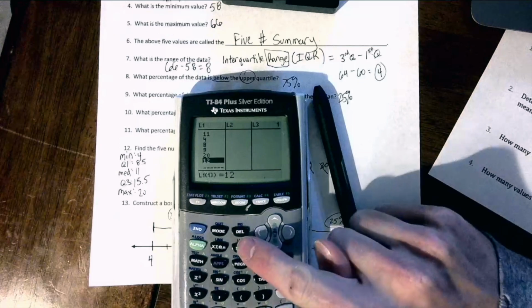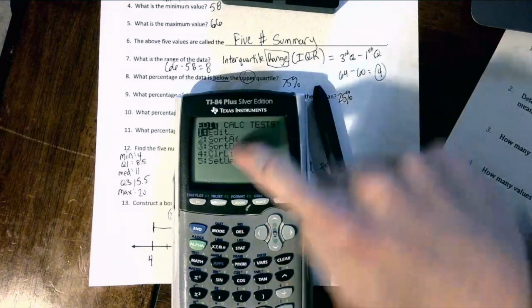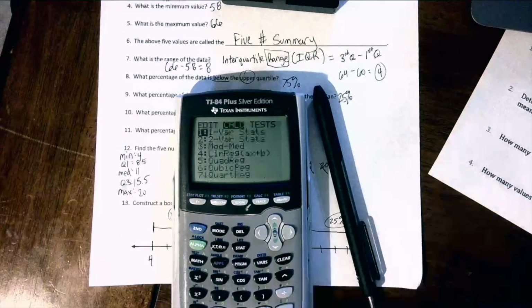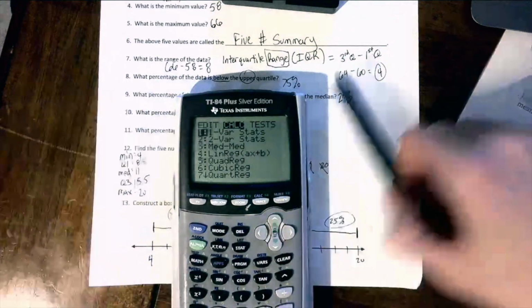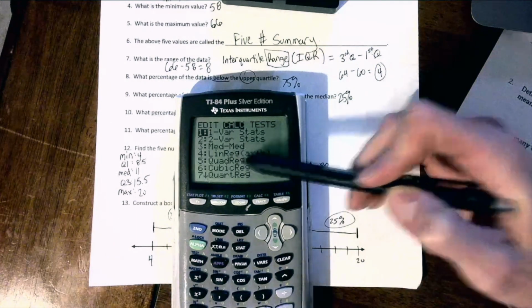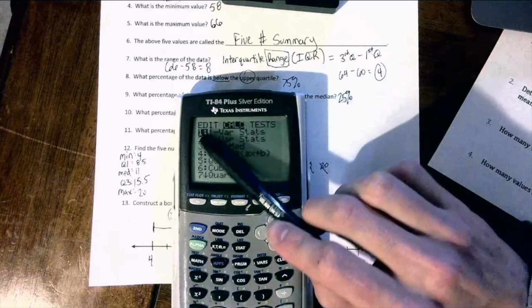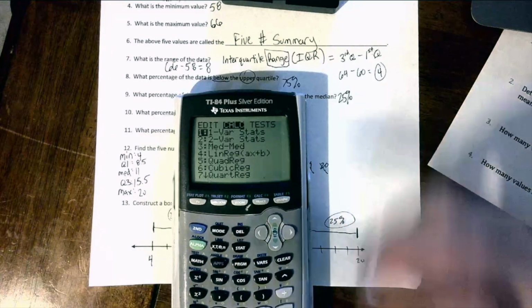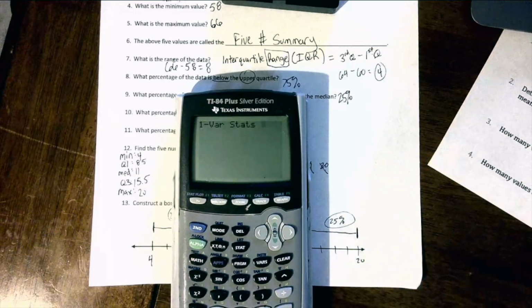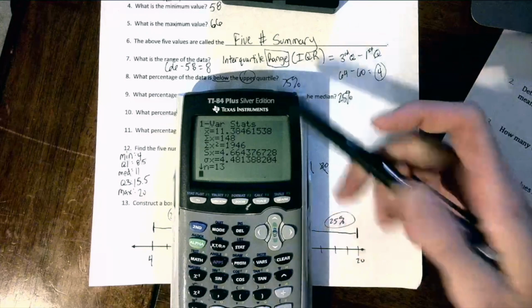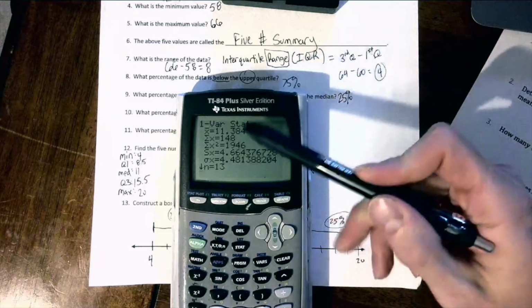Now, here's the magic. We go back to our stat menu. Remember, edit is where you put in your numbers. Calculate is where you find stuff. We've done this before when we did regressions, linear regressions, quadratic regressions, things like that. What we're going to use this time is the first option. It says 1-Var Stats. VAR stands for variable. We're just going to hit enter, and enter again. And hopefully, if yours is set up correctly, and if it's not, let me know, it's going to spit out a whole bunch of gobbledygook.